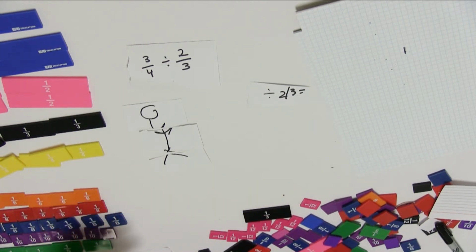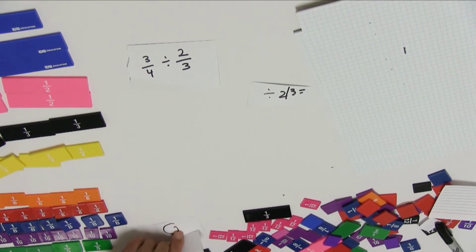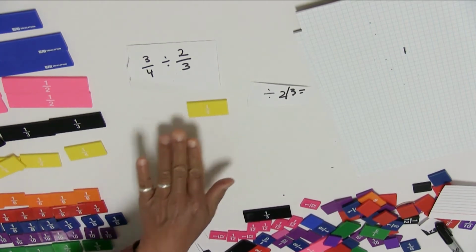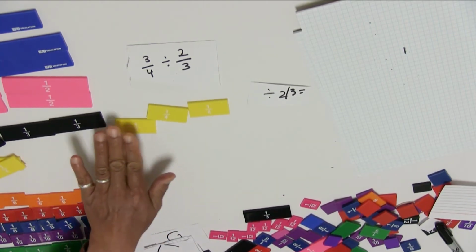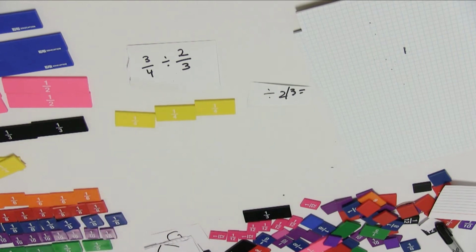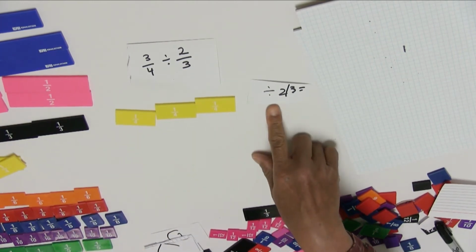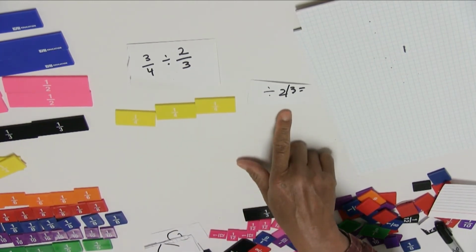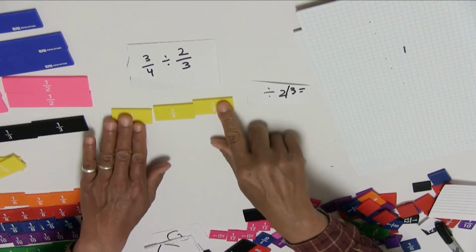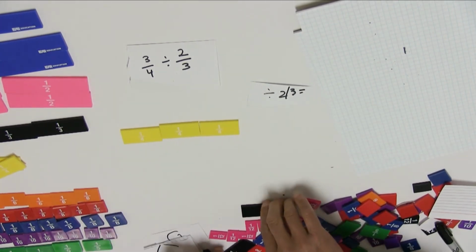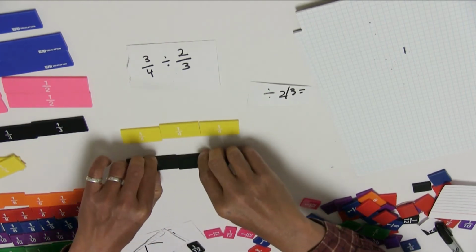In comparison division, I know how much I have. I know who I'm comparing it to. I'm comparing 3/4 to 2/3. What I don't know is the ratio. So here's my 3/4, and I'm comparing it to 2/3.